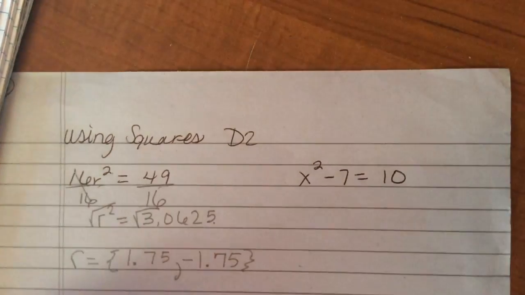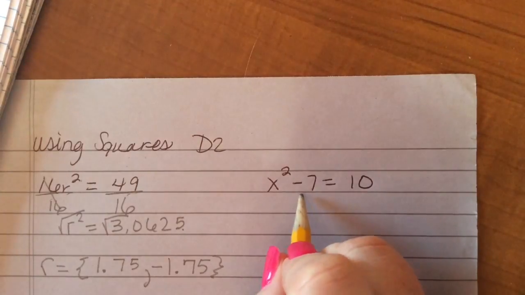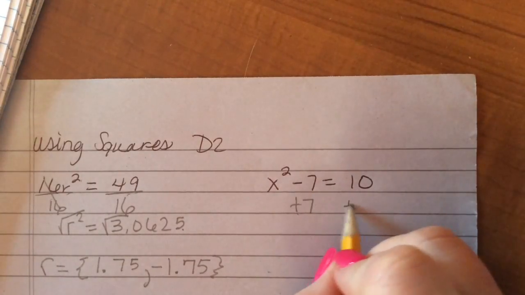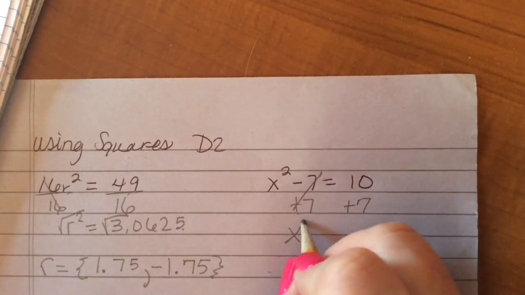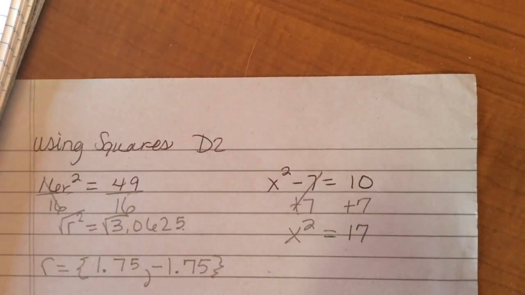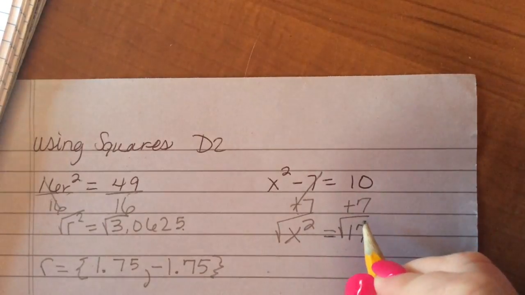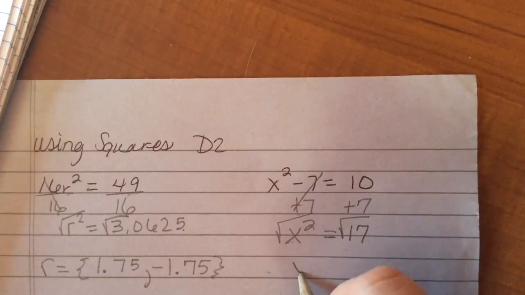Okay, so another one like that. It's subtraction, so to undo subtraction, you add. So you add it here and you add it here. You're doing the same operation. These cancel out, so I'm left with x squared is equal to 17. Once again, not a perfect square. So when you square root, you're going to get a decimal. Okay, so when you do this, this is x.